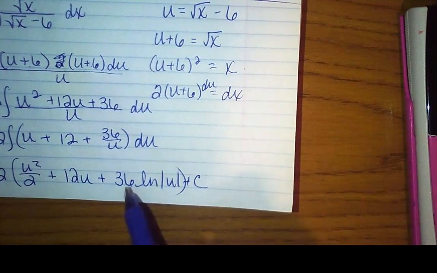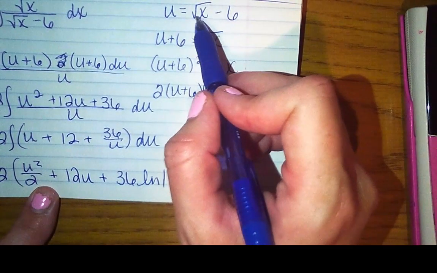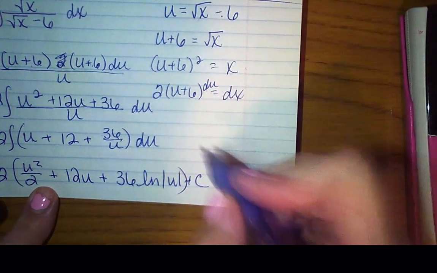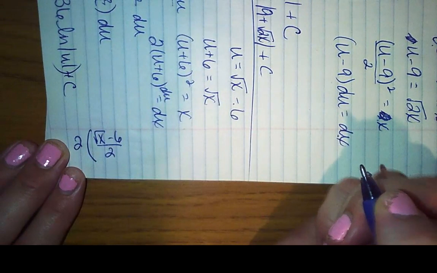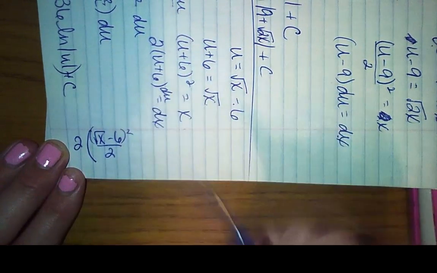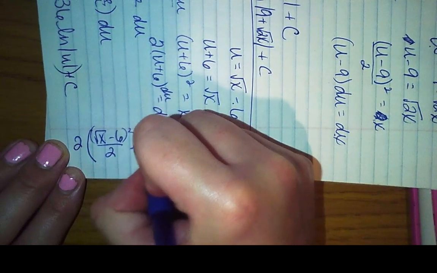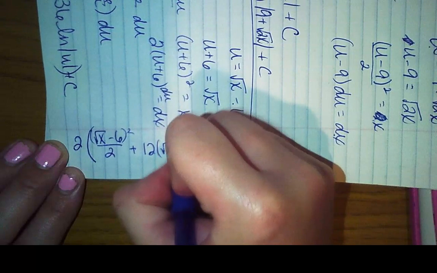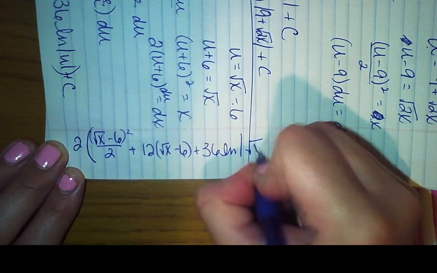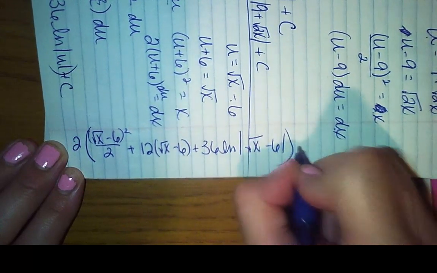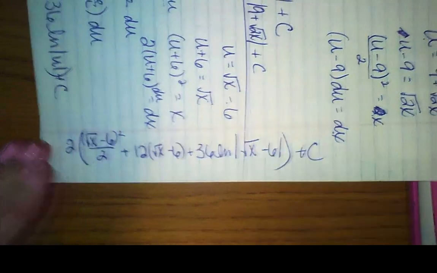And now I can back substitute. So I'm running out of room, here we're going to write sideways. All right, so I've got a 2 times, instead of u squared over 2, I'm going to put the square root of x minus 6 over 2, and that's squared, so this thing squared, plus 12 u's, which is the square root of x minus 6, plus 36 times the natural log of u, which is the square root of x minus 6, plus c. Okay, so it's scary, but that's what you do.